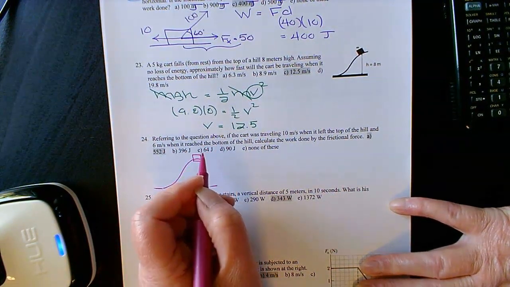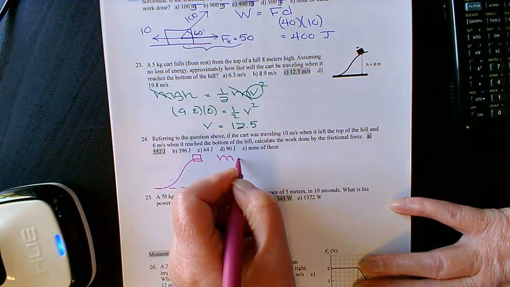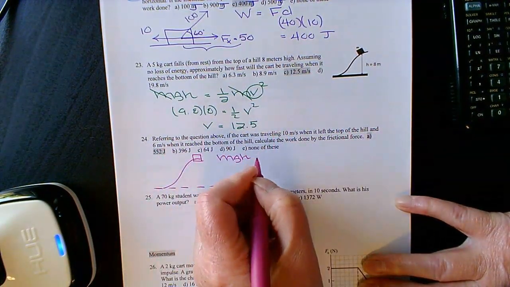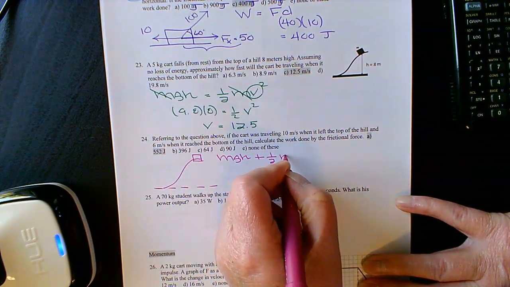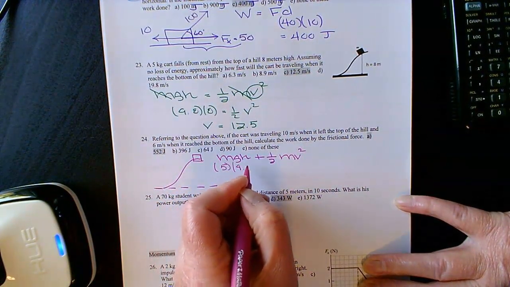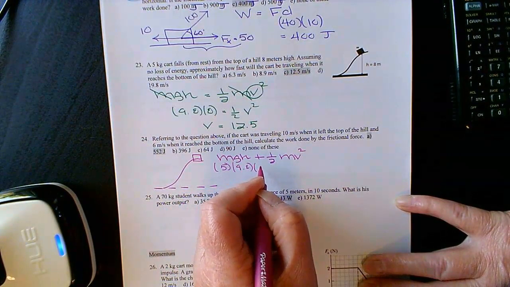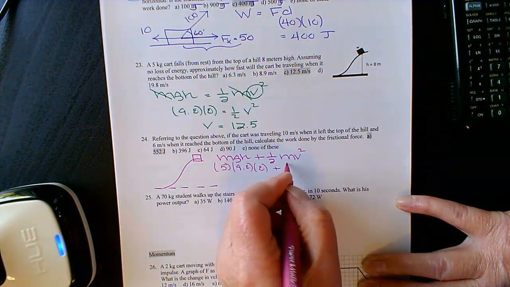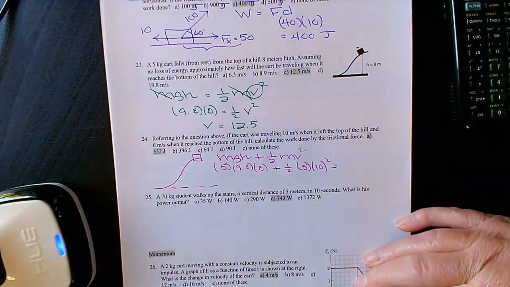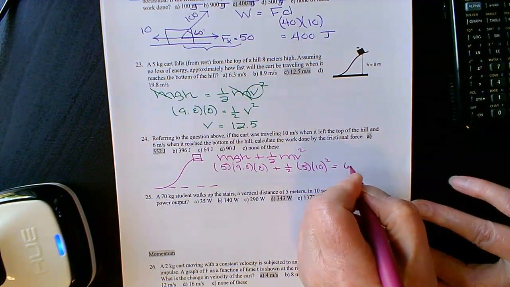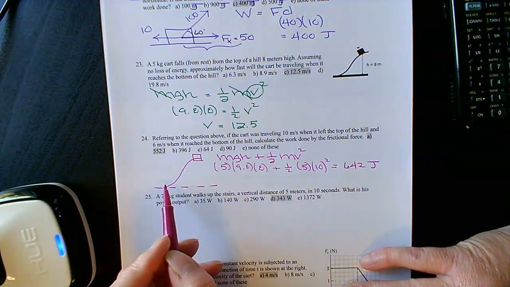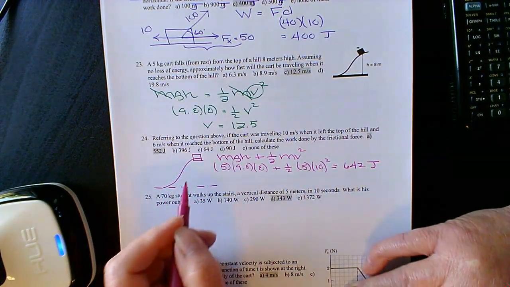When it's at the top of the hill, it's going to have potential energy. And it left the top of the hill going 10 meters per second. So that means it also had some kinetic energy at the top of the hill. So I could plug in all of these numbers and figure out how much energy it had when it was at the top of the hill. And that's 10 squared. And that turns out to be 642 joules. But as it slides down the hill, it's going to lose some of the joules due to friction.